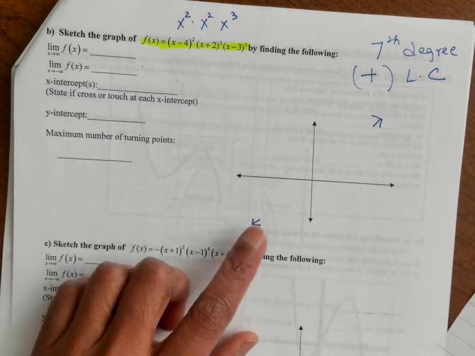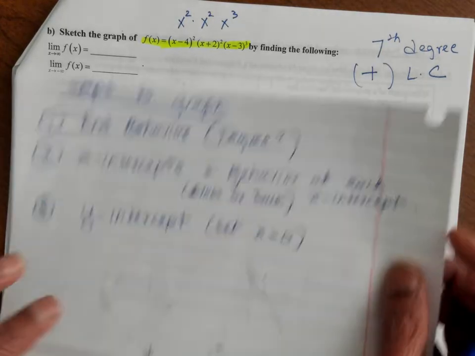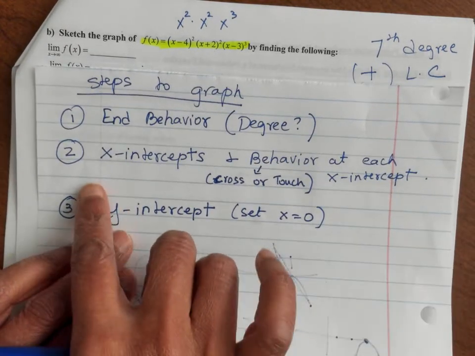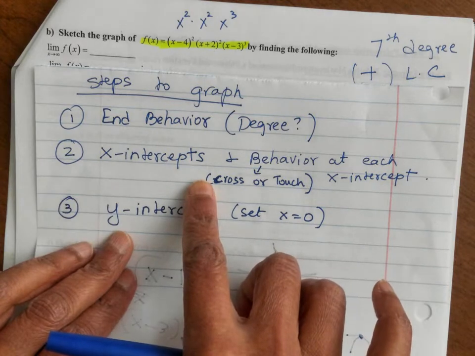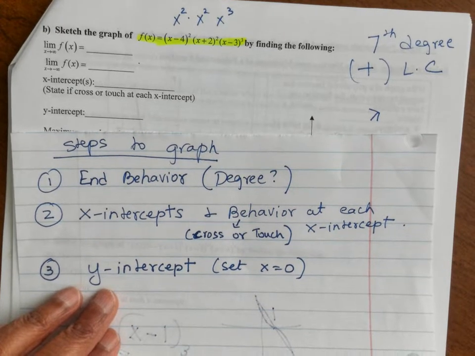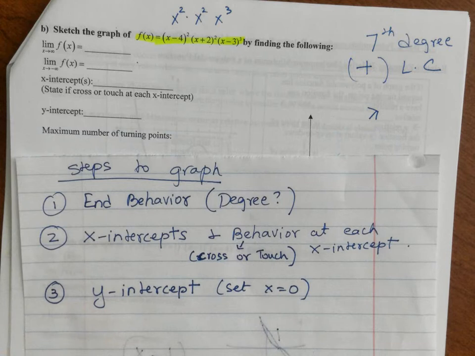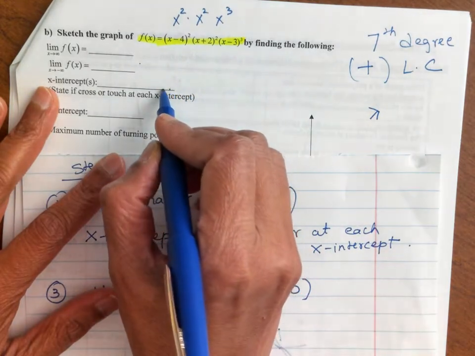Okay, so I've taken care of this end behavior. Starts here, ends here. Step number 2, you want to list all your x-intercepts. It's easy because my factors are given. And what's new is at every x-intercept, I want you to write whether it touches or crosses. Do you guys remember that? I will let you guys do the work, take a minute, try to jog your memory from what I taught you, but I will explain it also, but I need you guys to try.